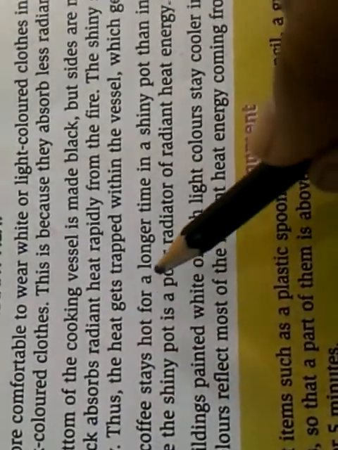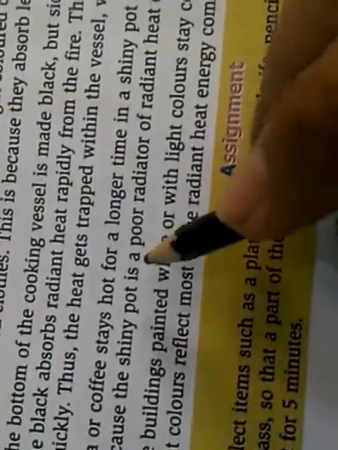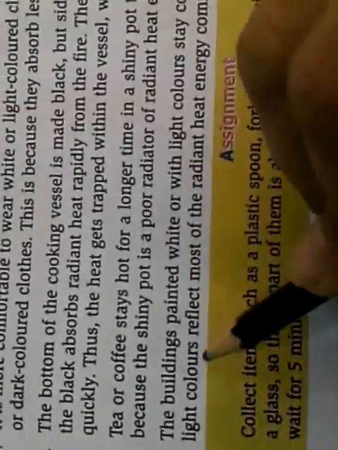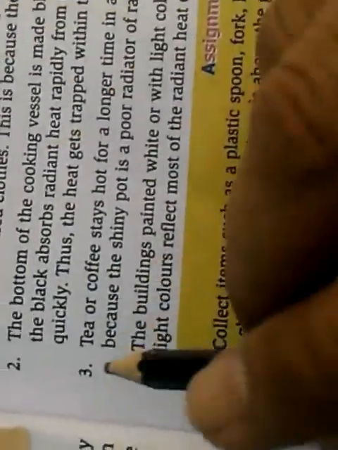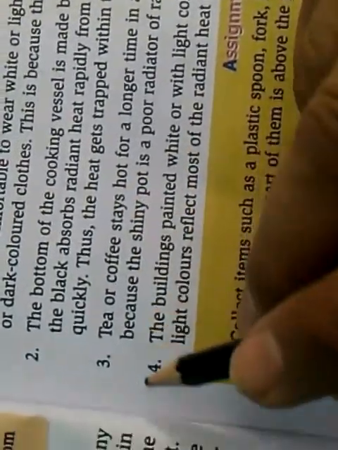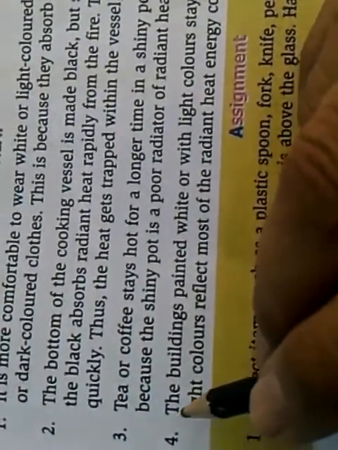Tea or coffee stays hot for a longer time in a shiny pot than in a blackened pot. That's why kettles or vessels usually are made of either china clay or steel. This is because the shiny pot is a poor radiator of radiant heat, and that's why heat remains entrapped inside the vessel, and tea and coffee stay hotter in shiny vessels.